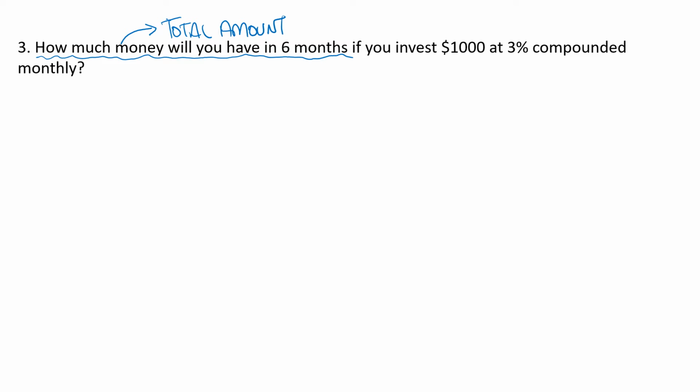So it says if you invest $1,000. So that would mean the $1,000, that's your principal. That's how much I'm investing. 3%. Okay, what's your R? If you're saying it's 3, you are wrong. It is not 3. It is 0.3? No, no, no, no, no. 0.03. That's your R. It's compounded monthly. So compounded monthly means that my N is 12.